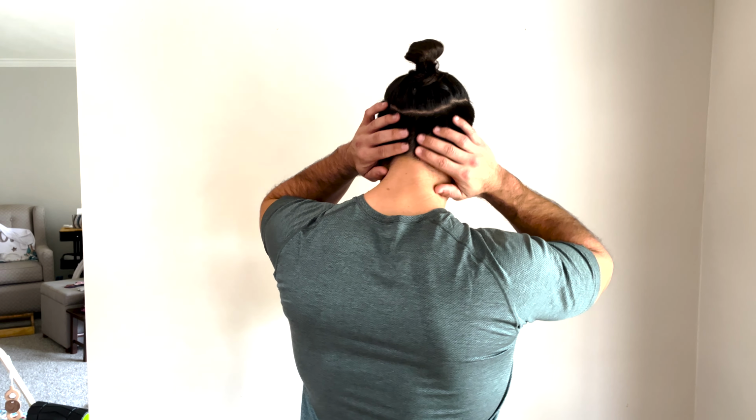Very good. So we've gone over the second stretch. Now we're gonna work on the third and the last stretch. And this is gonna be called the suboccipital release. Suboccipitals are the small, tiny muscles behind our skull here.